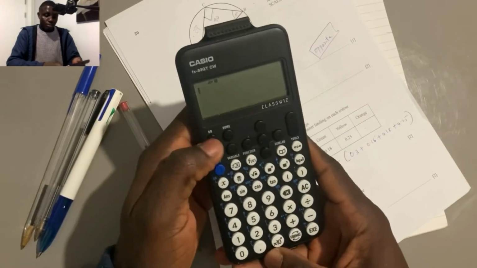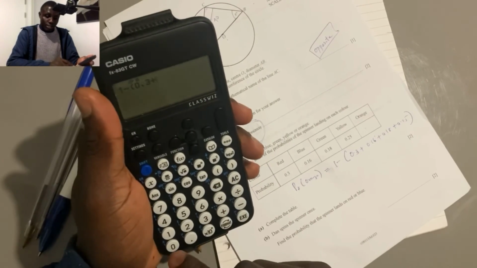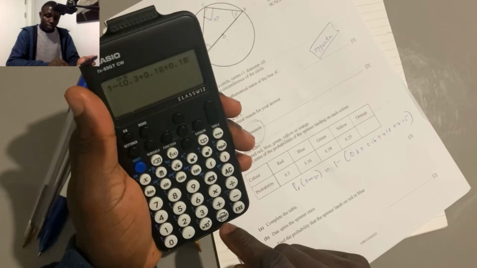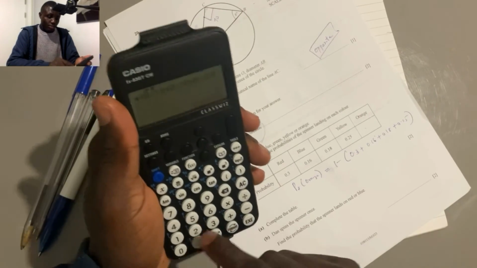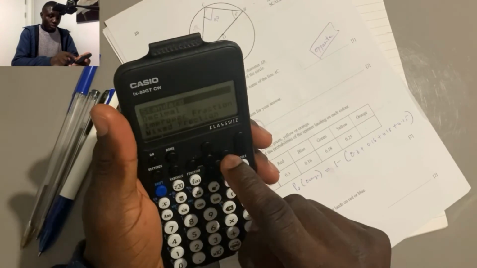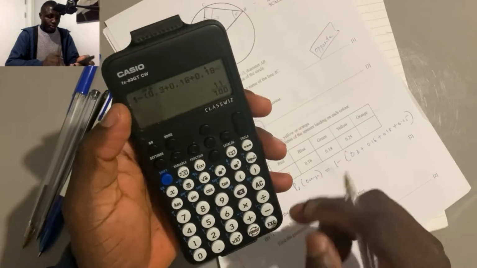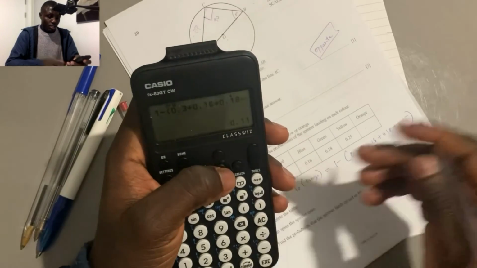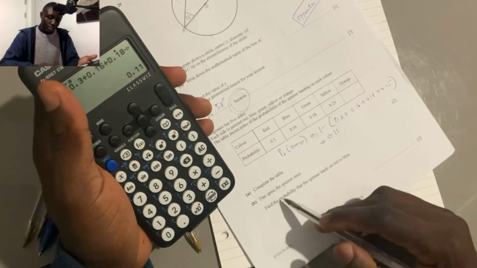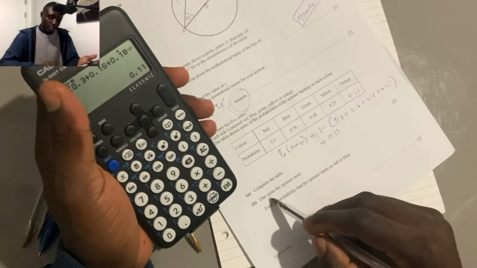Let's do it. 1 minus open bracket 0.3 plus 0.16 plus 0.18 plus 0.25 close bracket, and we have the answer 0.11. So the probability of orange is 0.11, and we have completed the table.